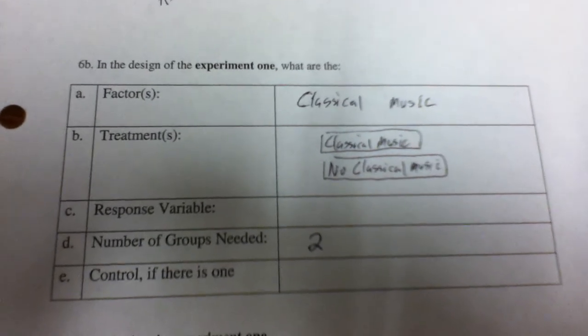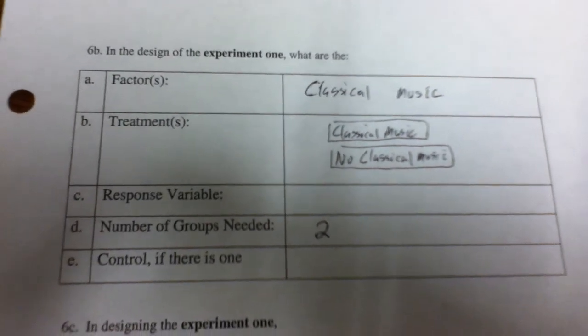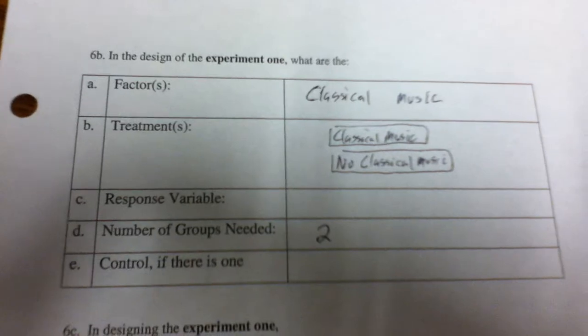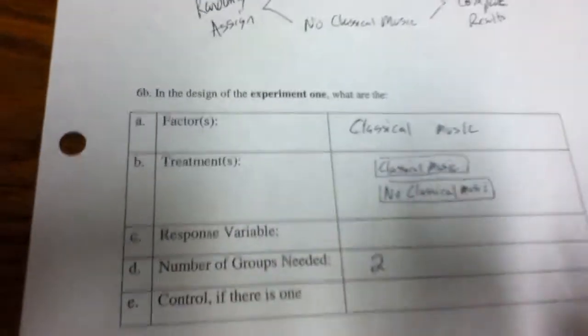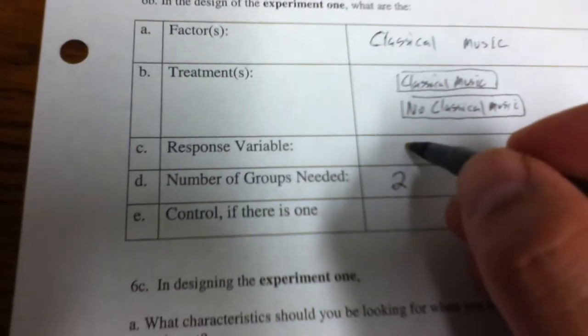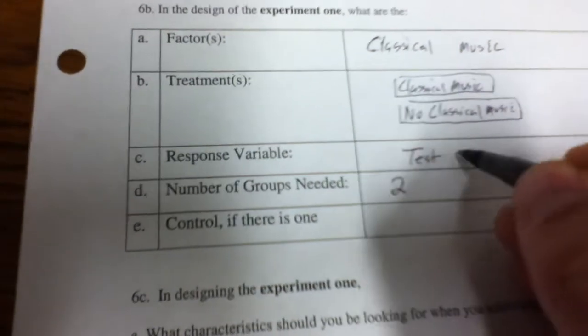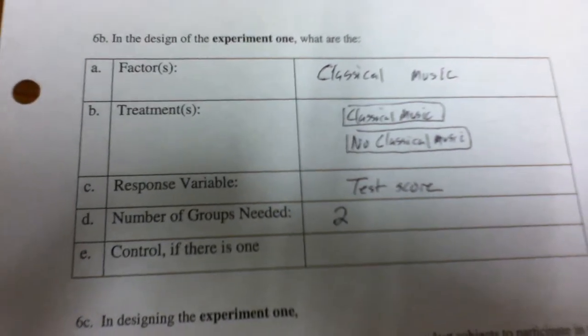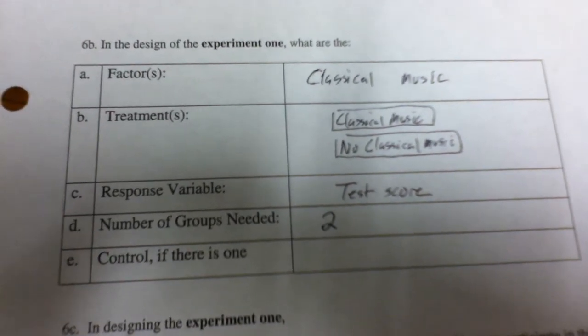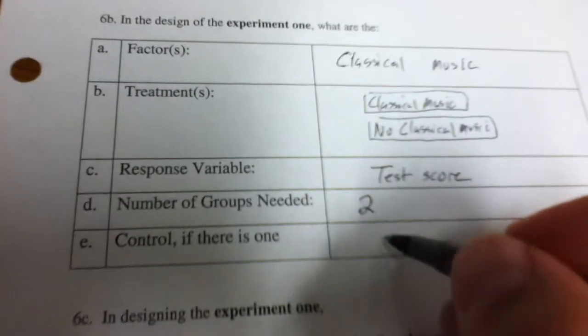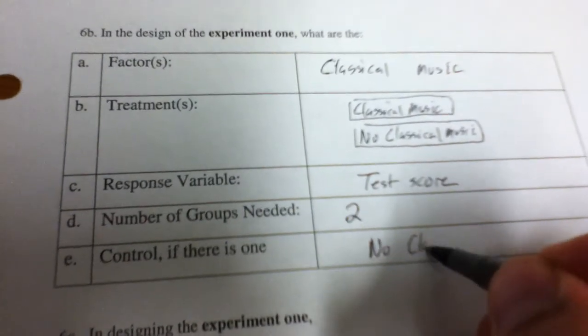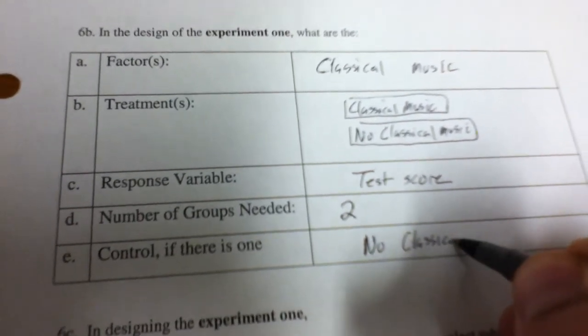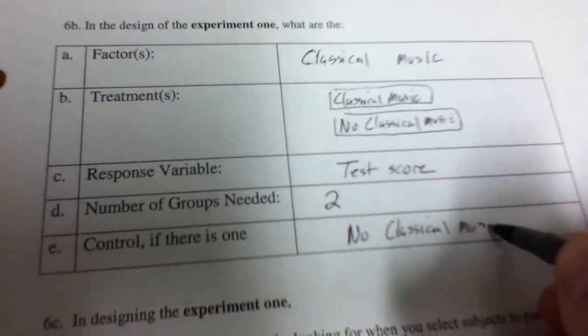And then the response variable is what we're going to measure at the end. In this case, it's to try to see if we can help improve test scores. So, our response variable is the test score. That's what we're going to measure at the end. And it says control if there is one. Well, if it's an experiment, there needs to be one. And the control group in this case is no classical music.